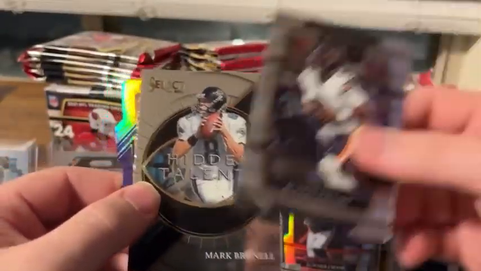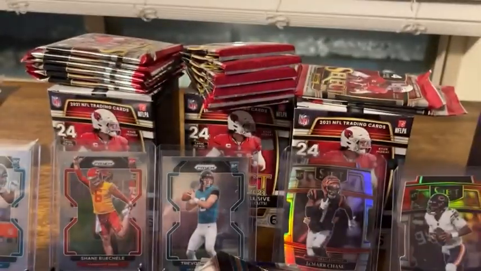Carlos Boogie Basham. Justin Fields. Mark Brunell, Kellen Mond.